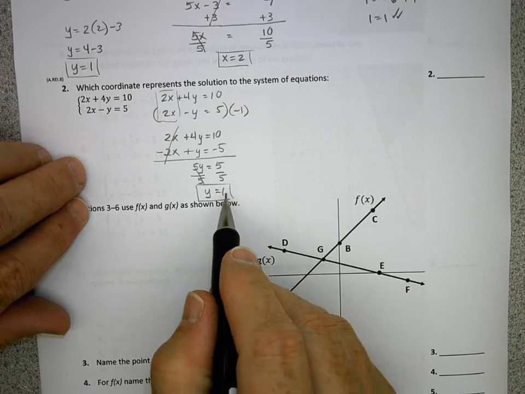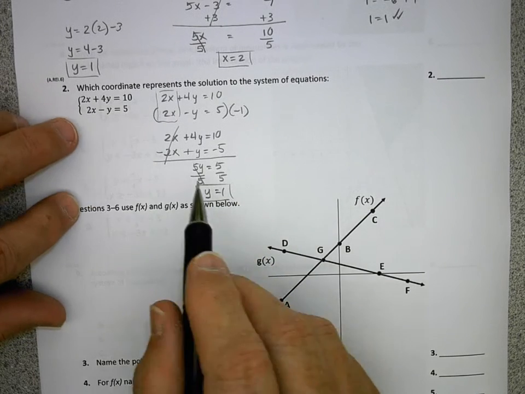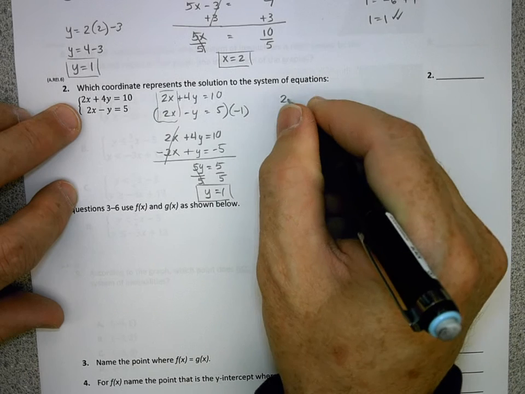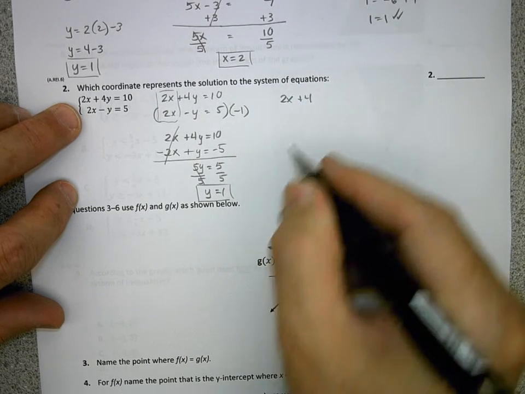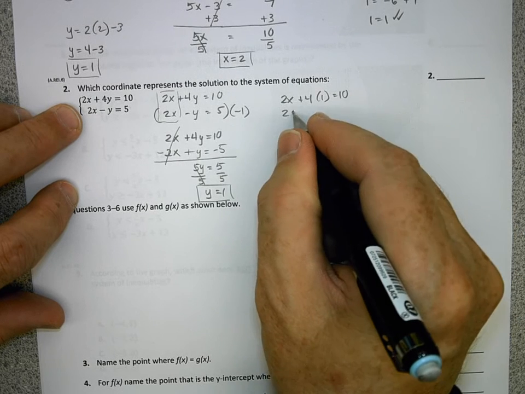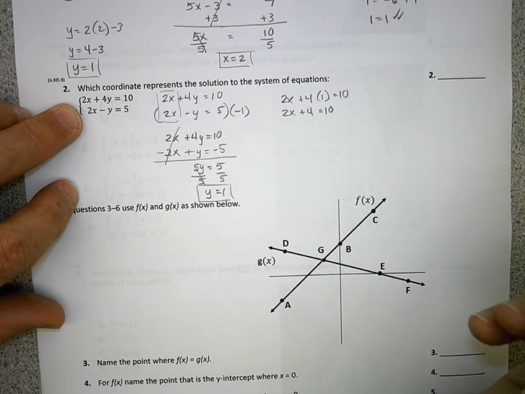And it's just like before, now we're going to plug this into one of these to find out what x is. So I'm going to plug it into the first one. So the first one, we have 2x plus 4, and then we're going to put in 1 equals 10. So that's 2x plus 4 equals 10. And now we just have a two-step equation.